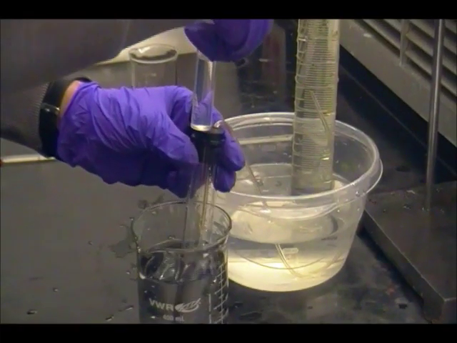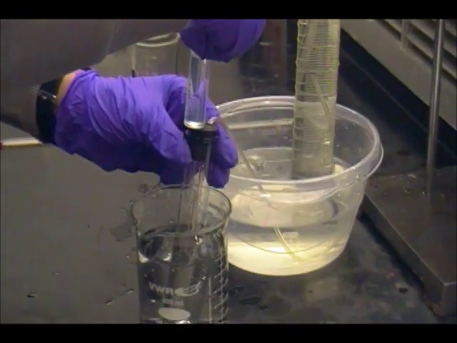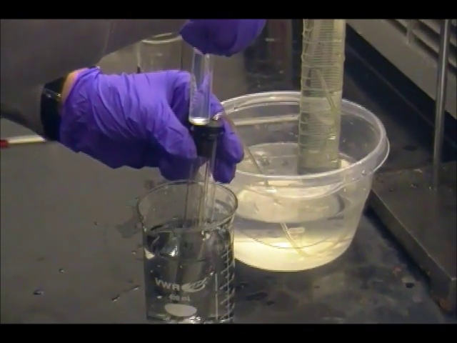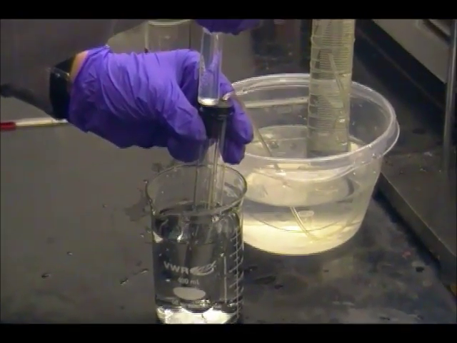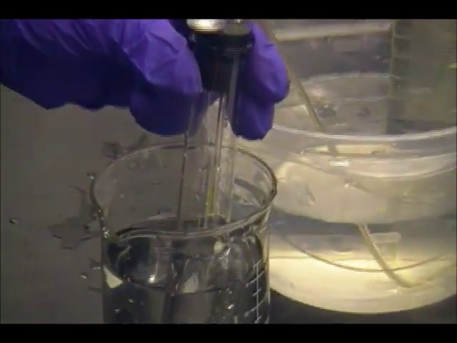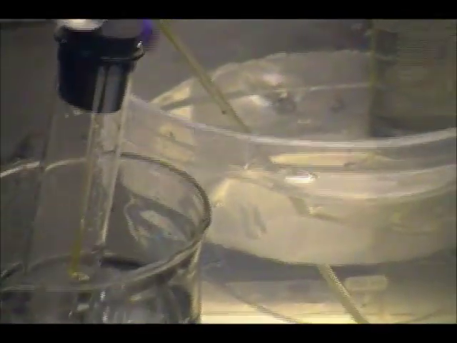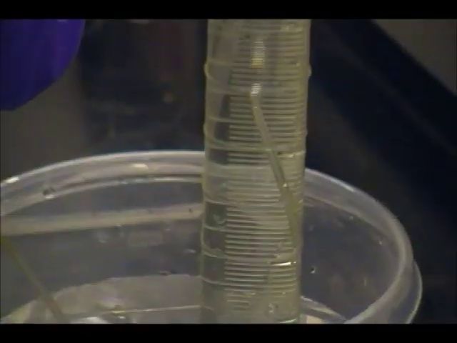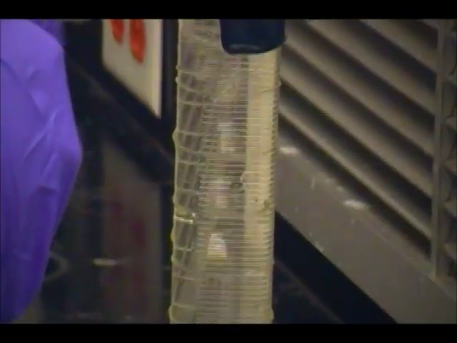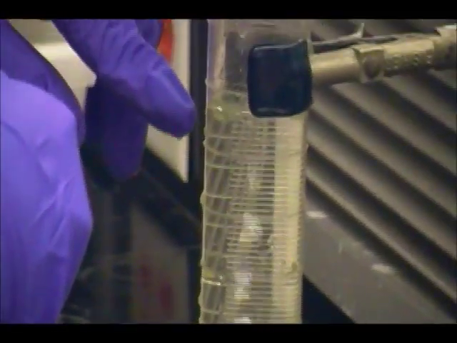Add hydrochloric acid very slowly to the magnesium turnings inside the test tube, drop by drop. And you can see the bubbles accumulating at the bottom of the test tube, and you can also see the hydrogen bubbles traveling down this test tube and up here into the graduated cylinder. And as you can see, if you used too much magnesium, then too much hydrogen gas would have been produced, and it would have overshot the graduated cylinder, and it would have been lost to the surroundings.